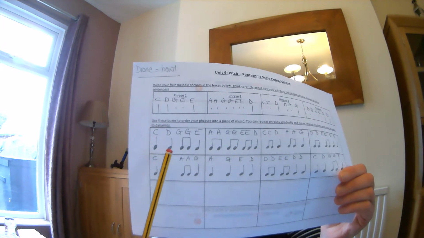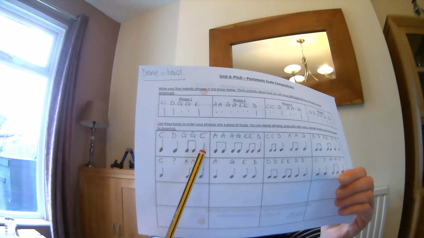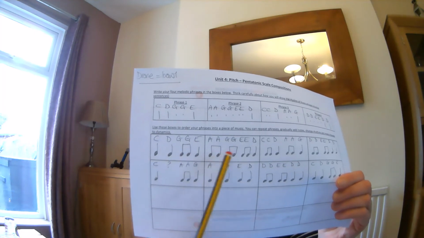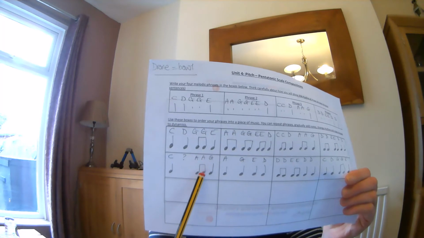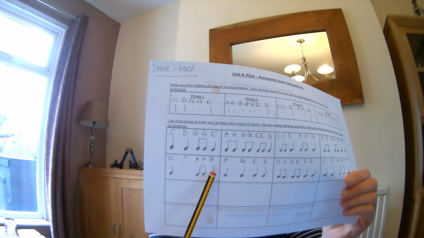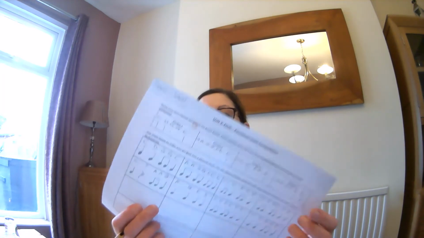Remember, these are 1, 1, 1 all together because they're half and half plus 1. So everything adds up to 4. Now this adds up to 1, 2, 3. So I need to draw a rest in here, and a 1 beat rest, a crotchet rest, looks like this.